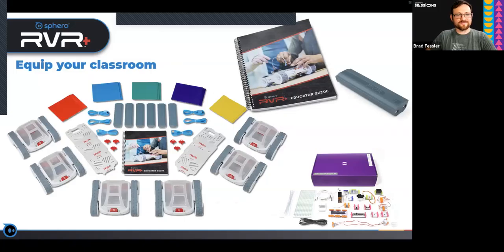Which is really good. So I'm going to just real quick share the last few pieces and what you can do to equip your classroom, just to reiterate. If you are looking for some Rover Pluses, obviously there's a multi-pack that we sell specifically for classroom use. It basically comes with 6 Rover Pluses, and you're going to have 6 of all the accessories that come with the Rover Plus. And then you'll also get an educator guide with it.